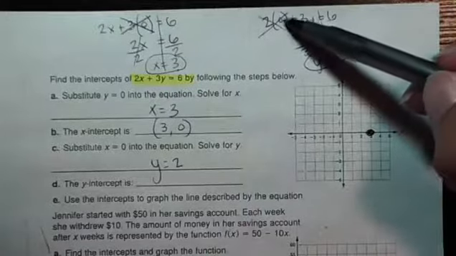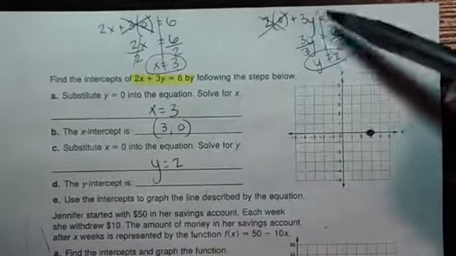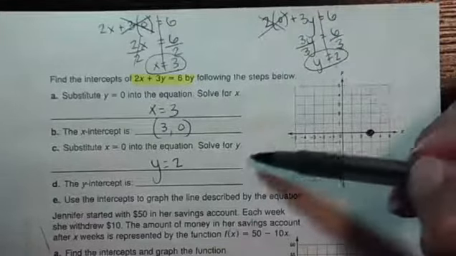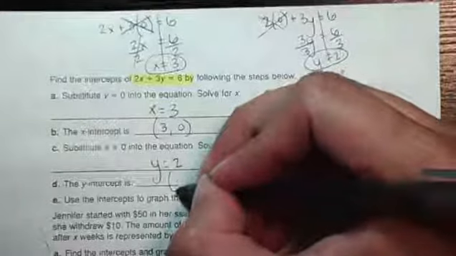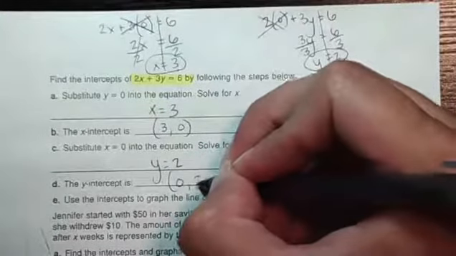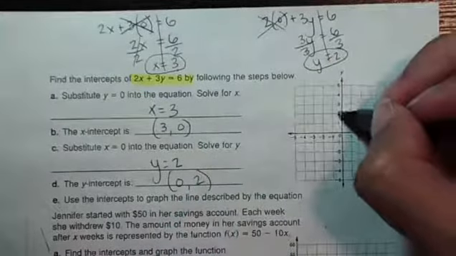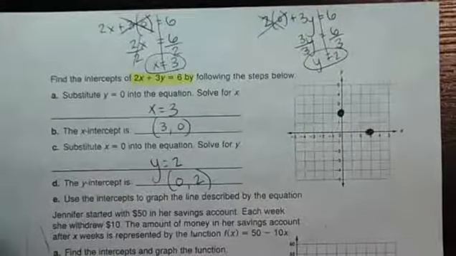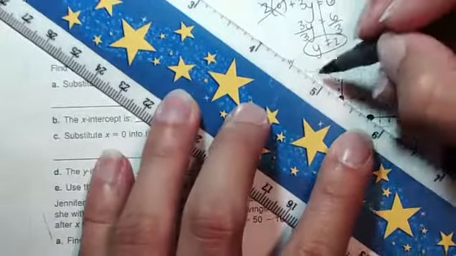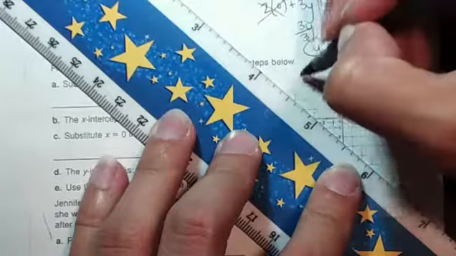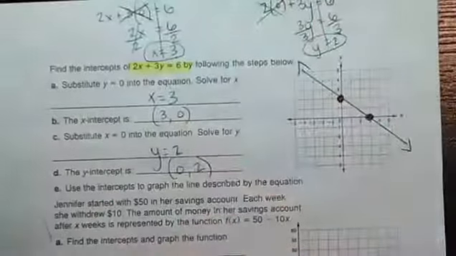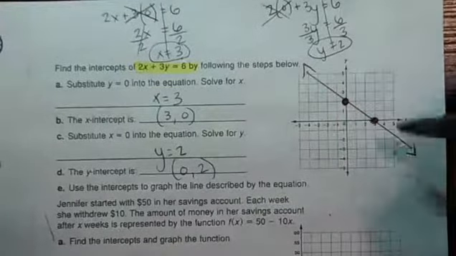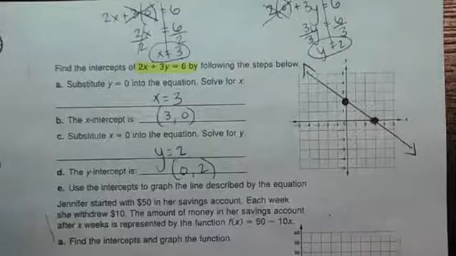So if you look at my work up here, I plugged in 0 for x. That canceled out, so I have 3y is equal to 6. Divide by the coefficient of 3. Y was 2. So my y-intercept here is x is 0 when y is 2. And I'm going to go ahead and label that there. And I'm going to draw a line to connect. Okay, that right there shows me my x and my y-intercept for an equation that looks like that. It has a negative slope because it goes down from left to right.